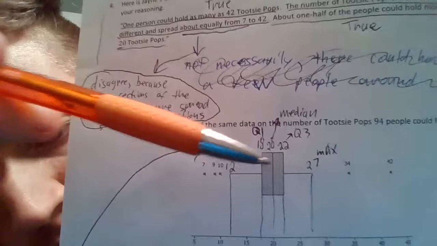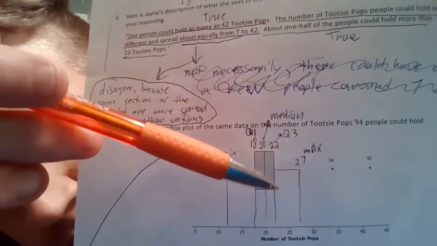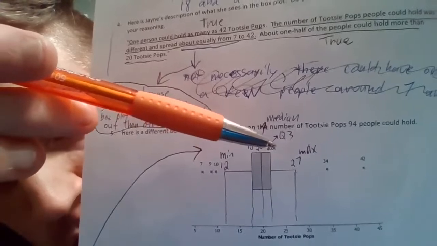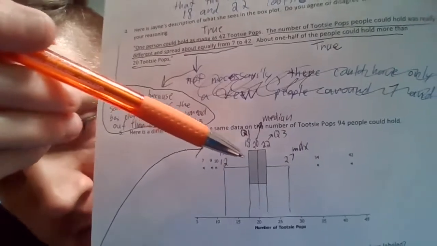So, with that being said, let's wrap these notes up by looking at one more idea. Look at number 5. Number 5 asks 2 things. It says, here's a different box plot of the same data on the number of Tootsie Pops 94 people could hold. Now, I labeled it already a little bit, but let's just take a look at it. Notice something different. These whiskers aren't as spread out now. The box looks essentially the same. I went ahead and labeled the numbers. It still has the same Q1, median, and Q3 according to what I see. Just from estimating, they look virtually the same.